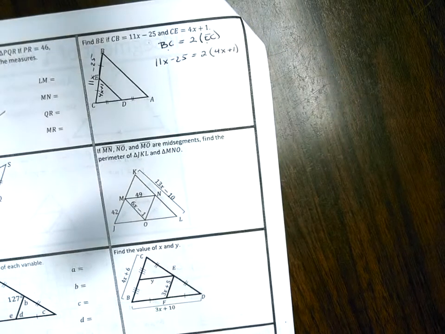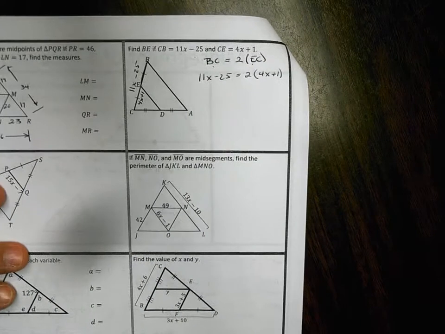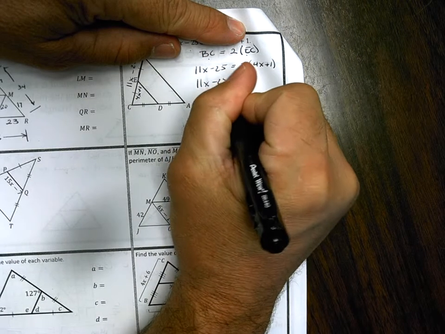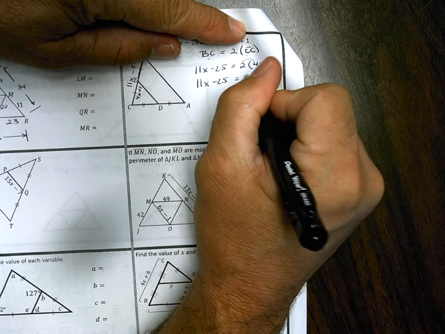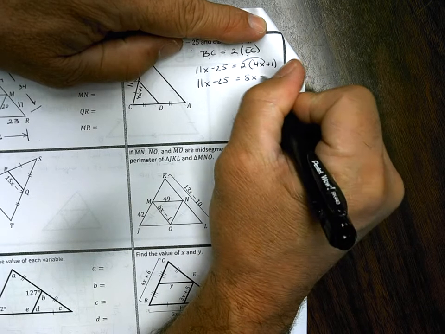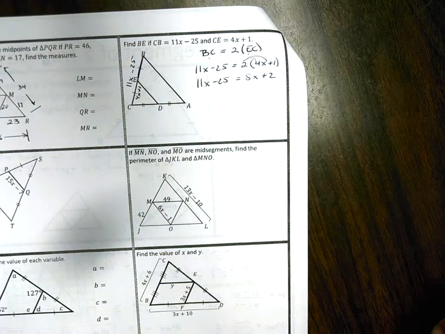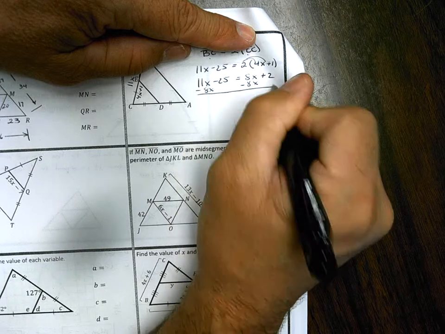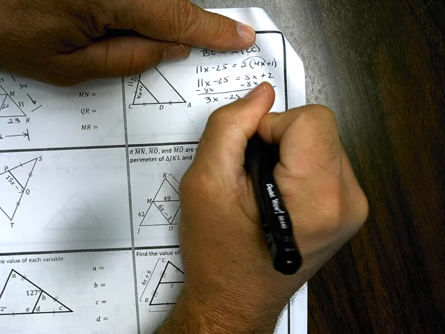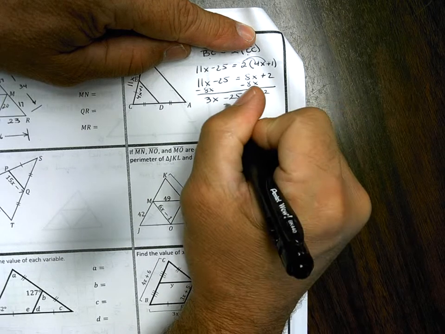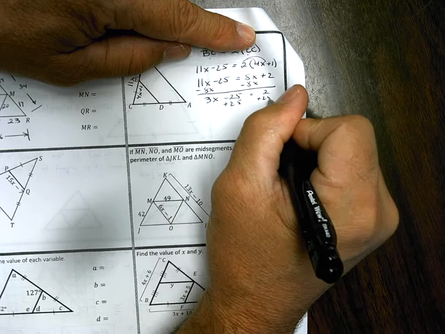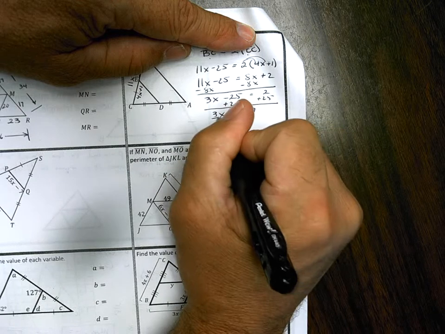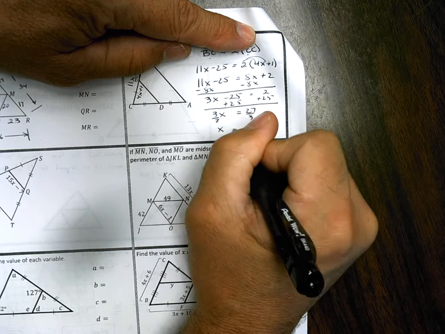So now we've got a pretty simple algebra problem there. This means 11x minus 25 equals 2 times 4x is 8x, and 2 times 1 is 2. So now I'll subtract 8x from both sides. I get 3x minus 25 equals 2. I'll add 25 to both sides. I get 3x equals 27. Divide both sides by 3, and I get x equals 9.